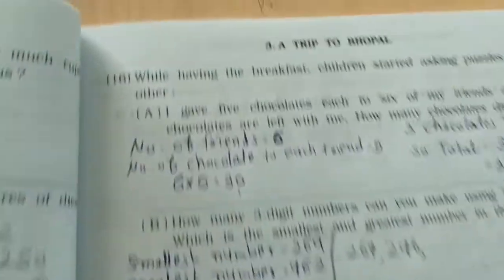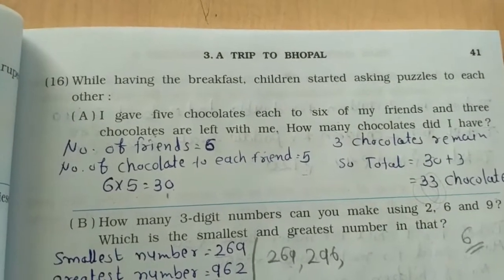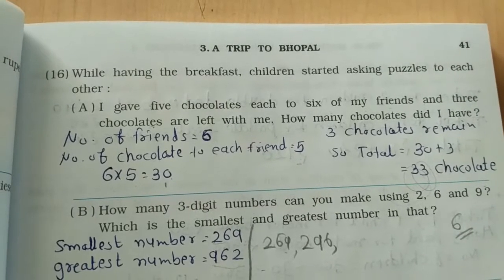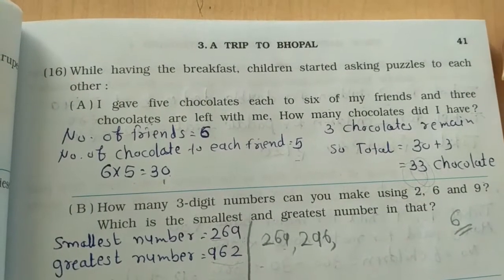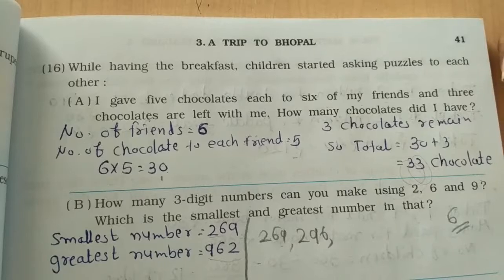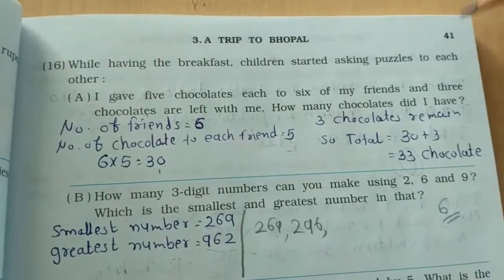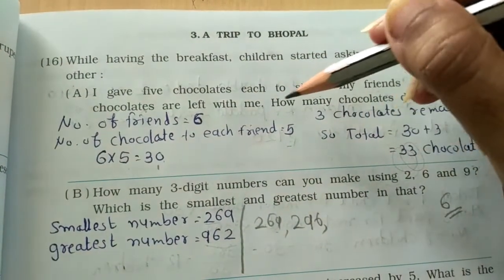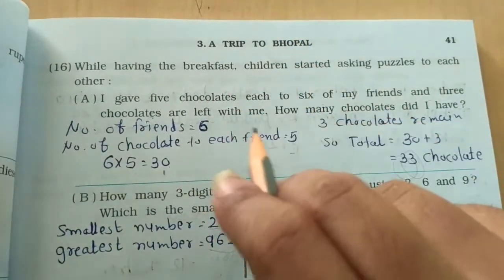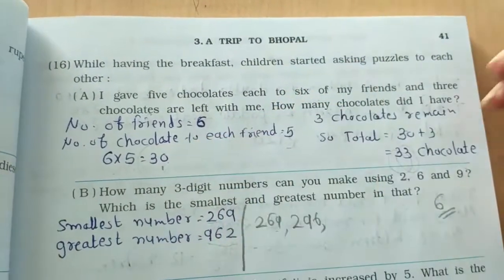Okay, on the next page, number 16, you will get the question. While having breakfast, children start asking puzzles to each other. Breakfast करते करते वो एक दूसरे को क्या पूछने लगे? Puzzles. So number A, I gave 5 chocolates to each of 6 of my friends and 3 chocolates are left with me. How many chocolates did I have? So number of friends are 6, number of chocolates to each friend is 5. Okay, so 6 5s are 30. तो total 30 chocolates दी.